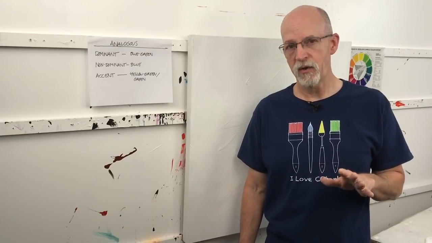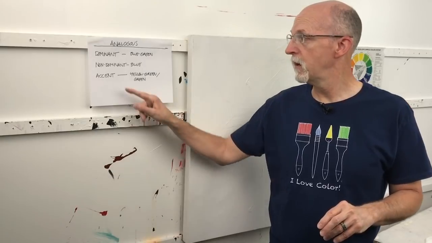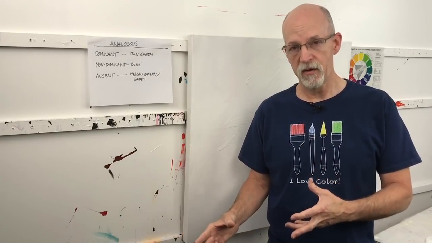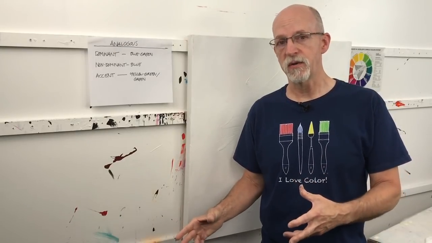Now, just as a reminder of what we're doing: an analogous color scheme. Analogous meaning on the color wheel, colors adjacent to each other. So I'm going to be using yellow-green, green, blue-green, and blue. Right, and my dominant color is going to be blue-green. My non-dominant is blue, and my accent color really is going to be more yellow-green than green. And with an analogous color scheme, I'm going to rely mostly on value contrast to develop the center of interest, as opposed to color contrast, which I would have if I was going to use a complementary scheme or a triadic scheme. Okay?